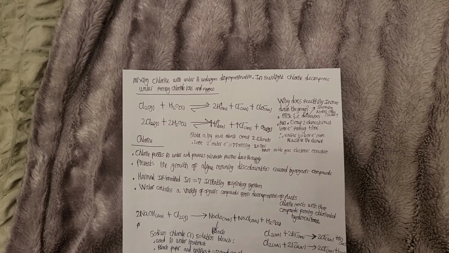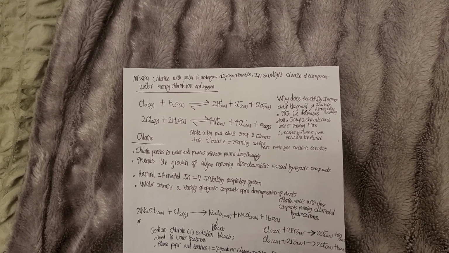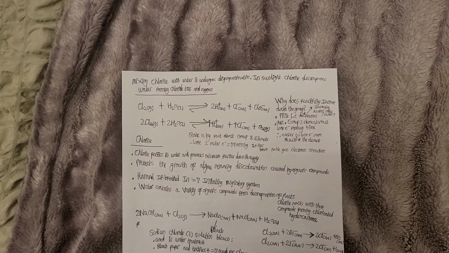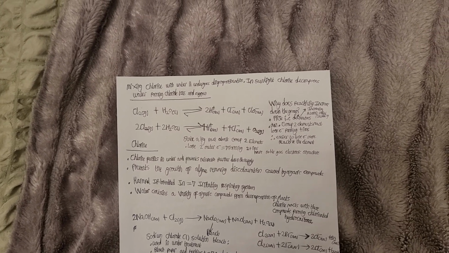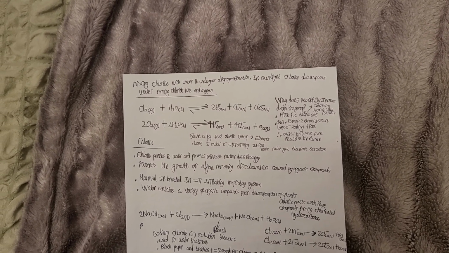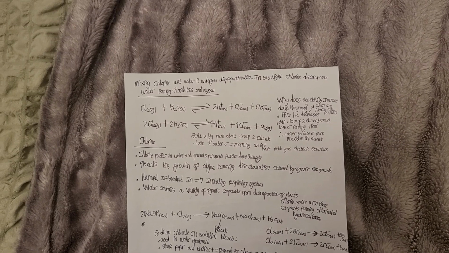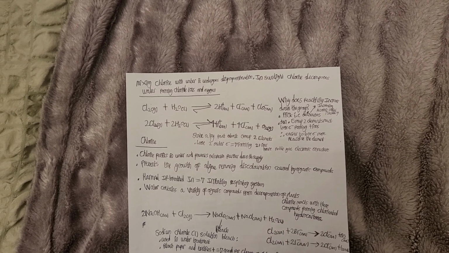A key fact about group 2 elements: they lose 2 outer electrons forming 2+ ions. They have a noble gas electronic structure. Why does reactivity increase down the group? First, ionization energy decreases, due to increased atomic radius and shielding effect.